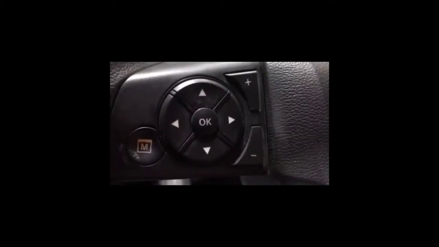Navigation of the info center will be done via the button controls on the left side of the steering wheel. We have buttons for up and down navigation, left and right navigation, and an OK button to select an entry.